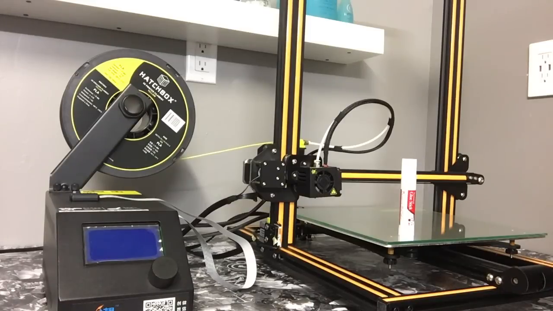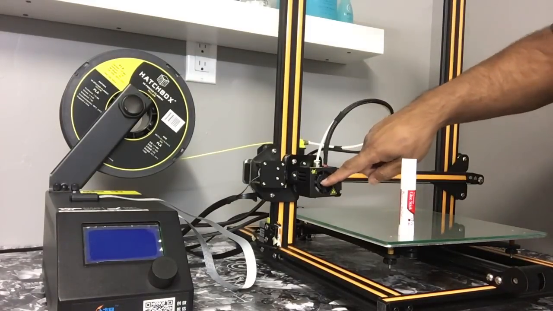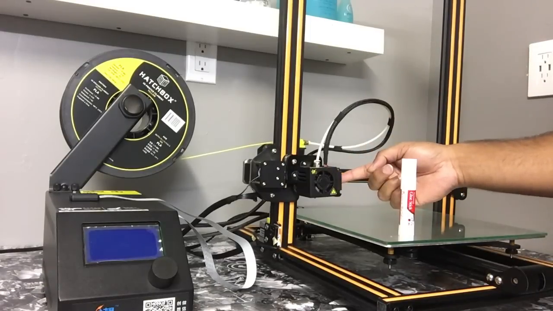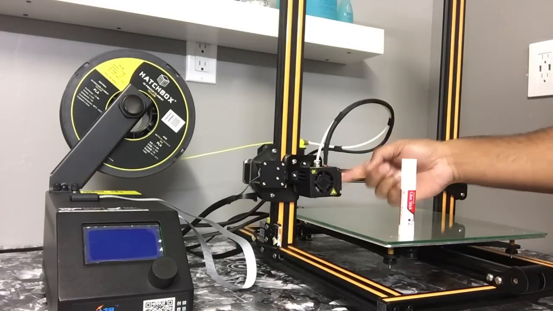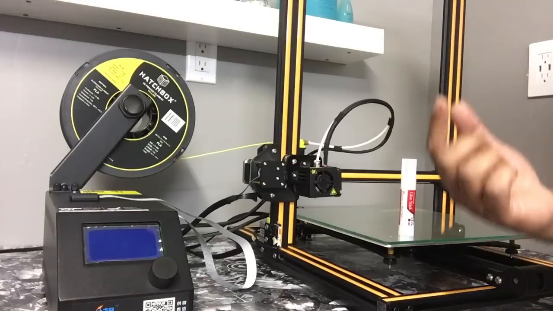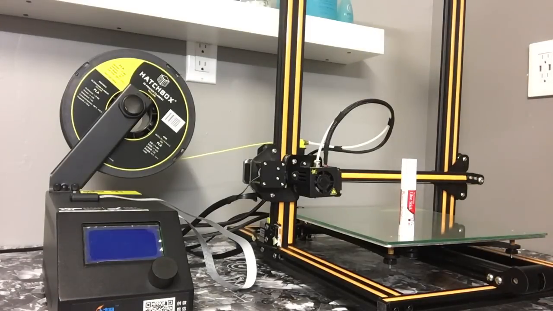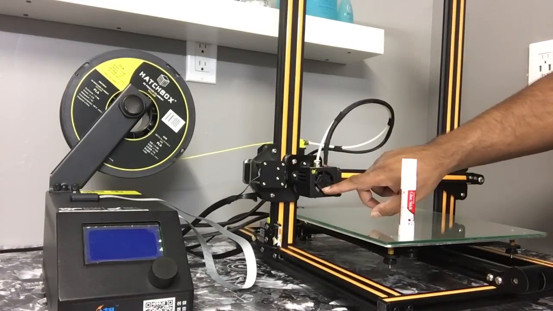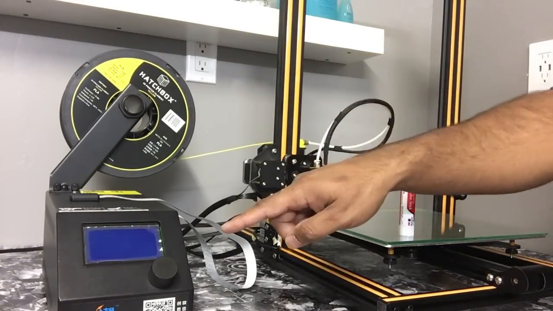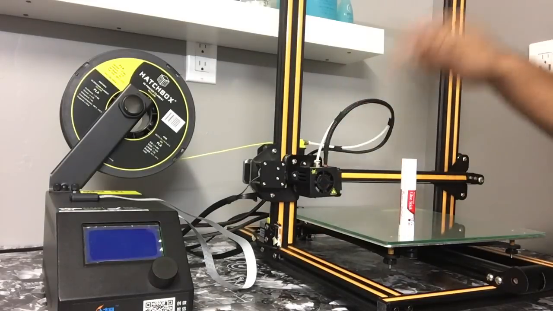Another question I get: why do both of my fans turn on? Everybody has two fans. One is here, one is here. Some people ask, why do both of my fans turn on? Some people ask, why does only one fan turn on? Well, basically the fan in the front, which is this one, as soon as you start your print, this fan kicks on and it will stay on.